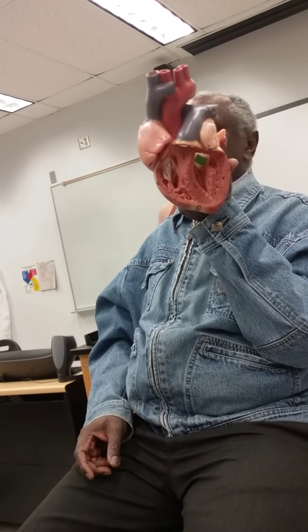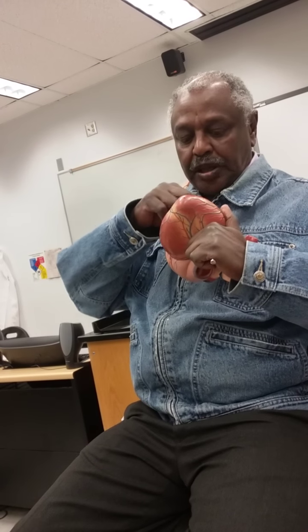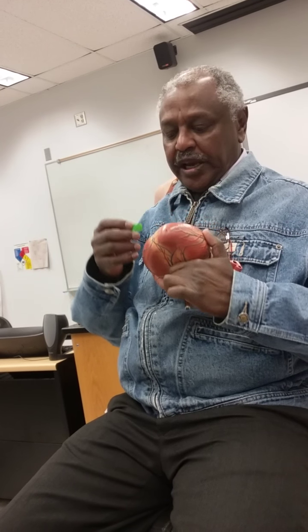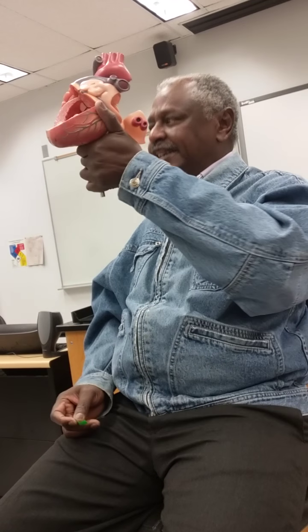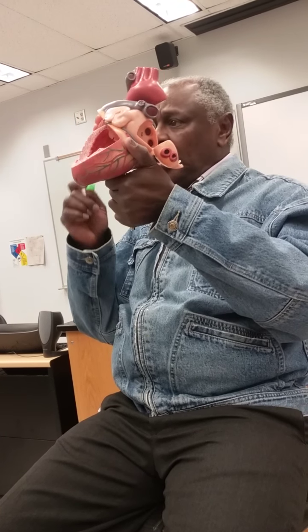If the label is inside the ventricle like that, and the question says identify the strings, these are still the chordae tendineae. Now, the muscles where the chordae tendineae attach themselves to the wall of the heart are called papillary muscles.